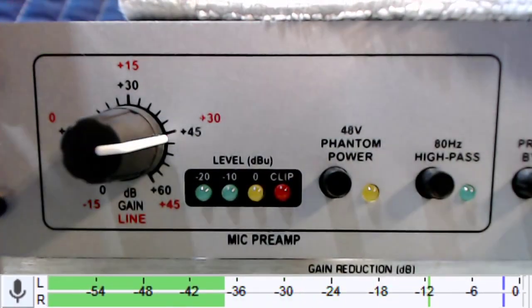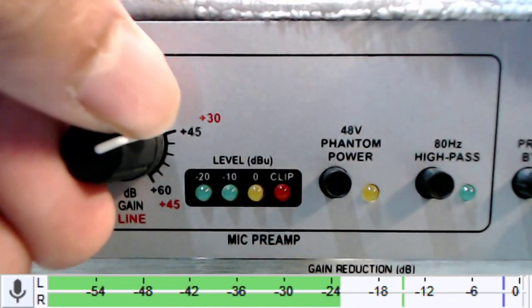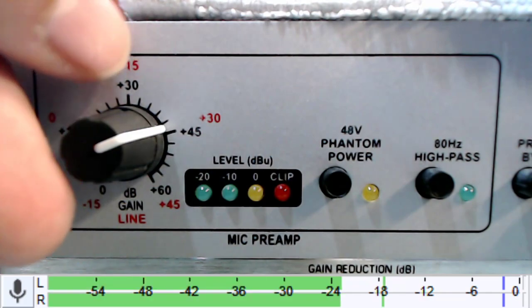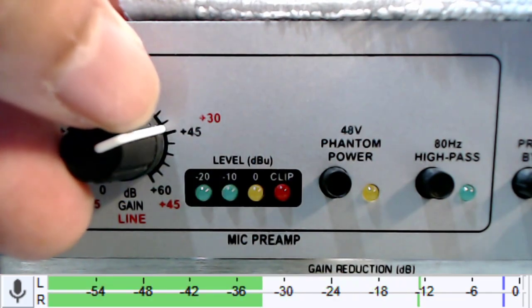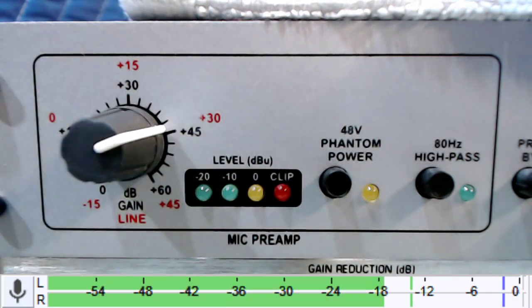And there it is. I'm at a proper level. It looks like I'm actually peaking a little bit more, so I could maybe get away with removing a little bit of that gain right here. So right around here, maybe a little bit more. There it is. Yeah, right there. Yeah, I'd be happy with that. So we removed even more from the gain.